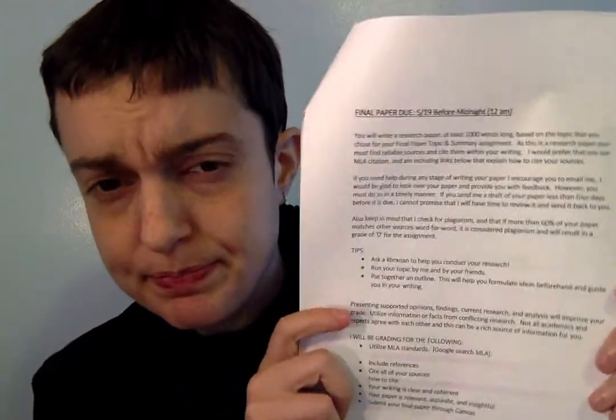So you're just using that as a tool to get you started thinking about your final paper. And then your final paper itself, here, this last page is a description of that assignment, is 1,000 words long at least. If it's less than 1,000 words, you will lose points. If it's over 1,000 words, that's fine.